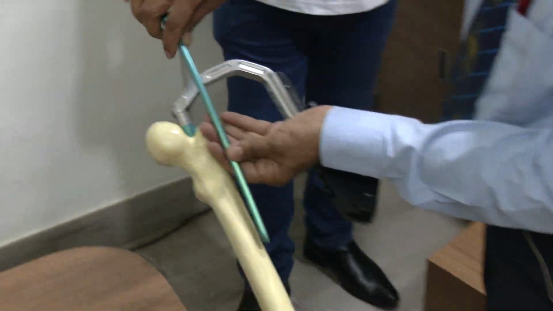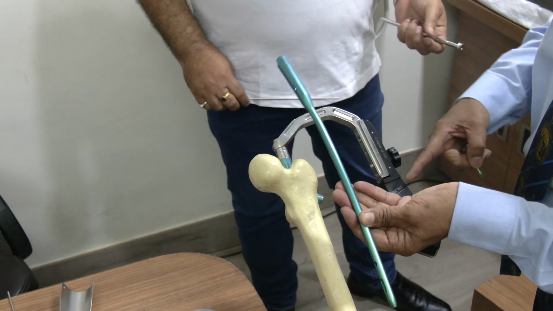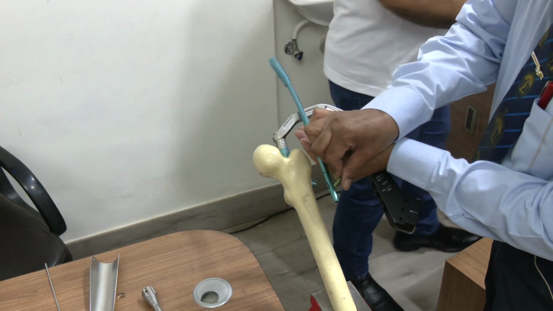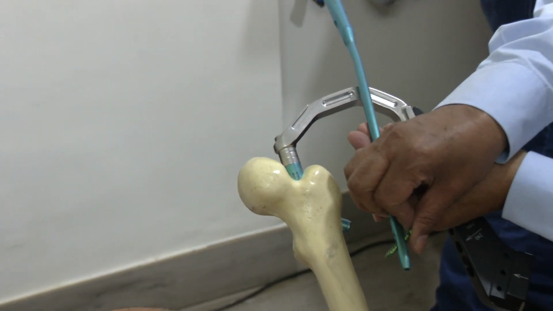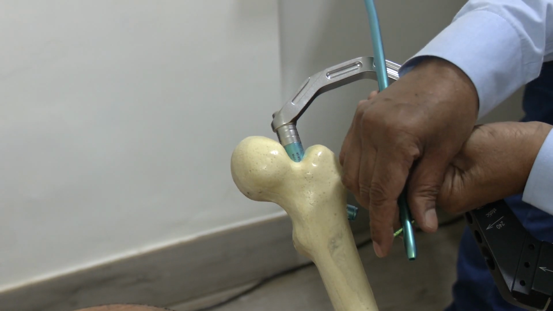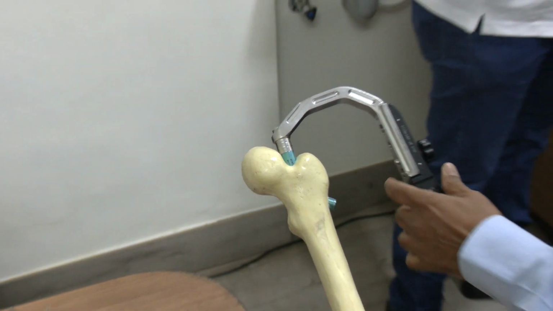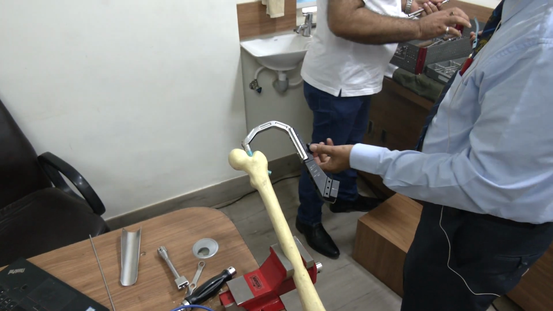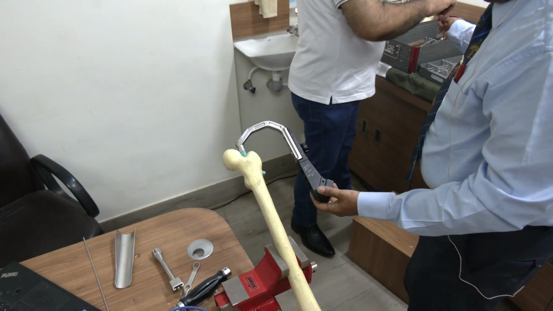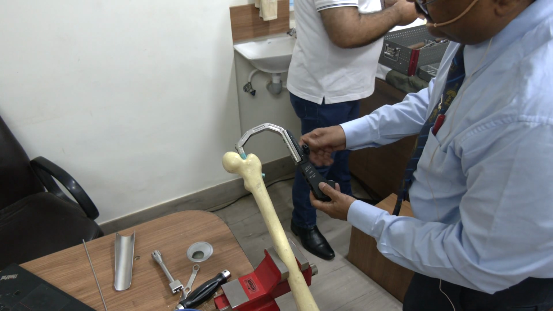Think that this is a shorter nail I am doing. By passing a bolt from here, you can do a static locking in this fashion. But as I said earlier, I don't like static locking. I will only do distal dynamic locking. So what I'll do is, I take out this jig and attach the dynamic locking jig.